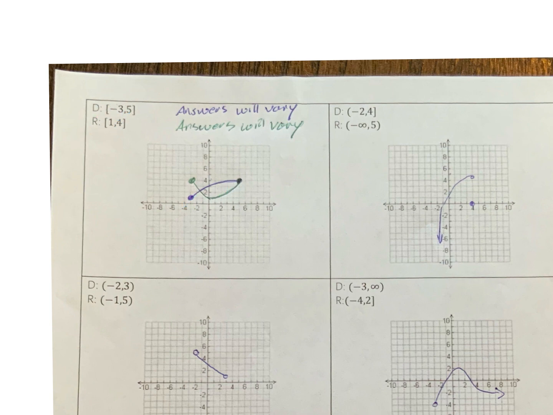Both are shaded on the end. So this blue graph would be an answer that would work, and so would this green one that I drew. It has a low point at 1, and it touches, so it's included, and it goes up to 4. So same thing, okay? So you can see some examples of these other ones here.